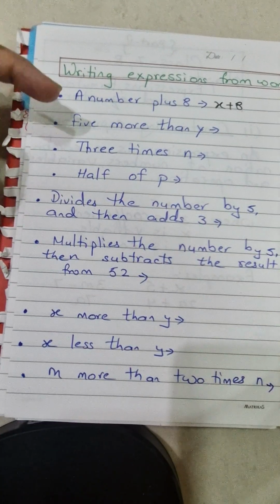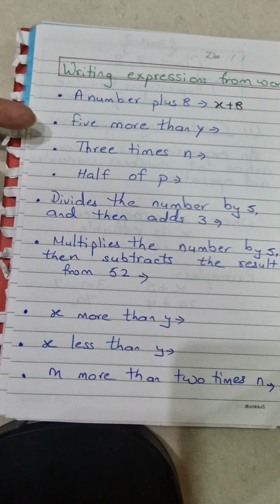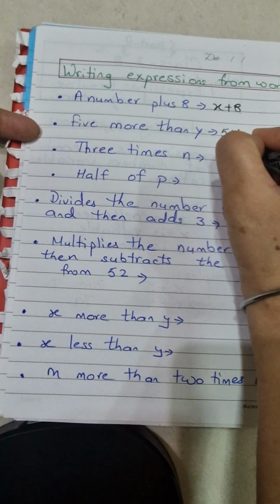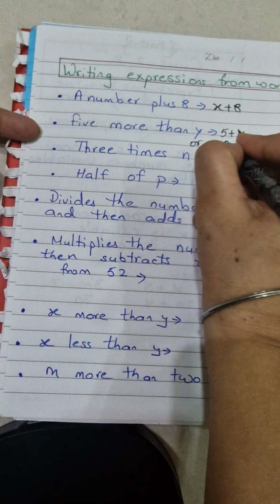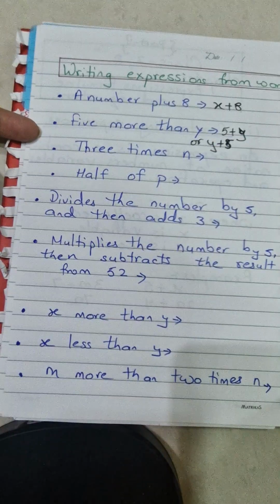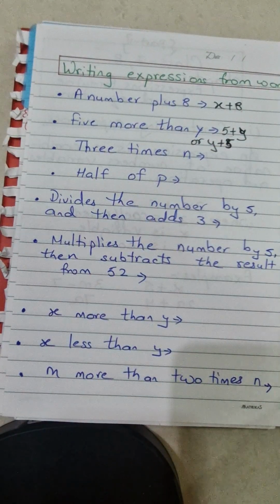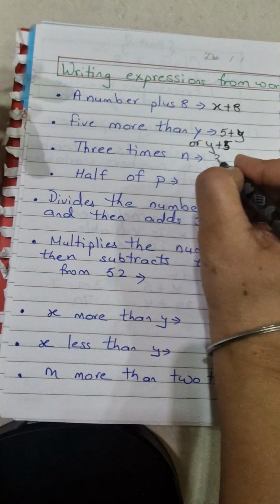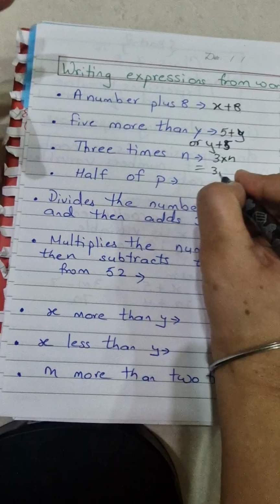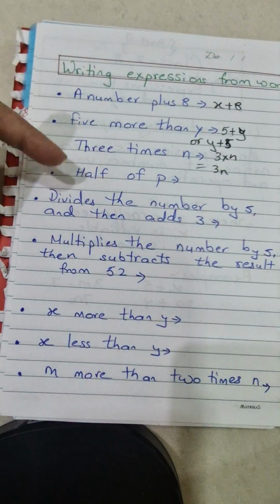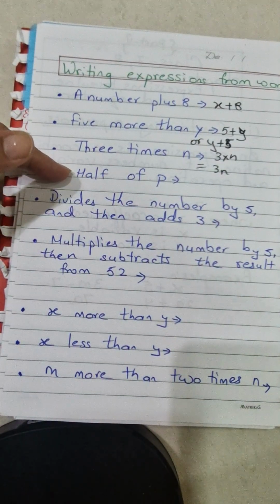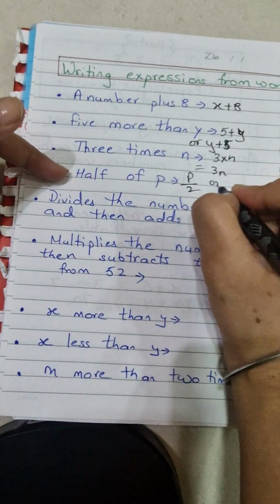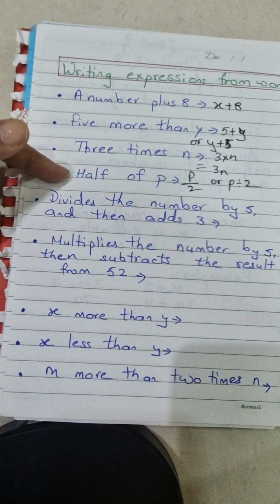Another is 5 more than y. Here I have already given you the variable, so you will just write 5 plus y, or you can also write y plus 5. Either you can write 5 plus y or y plus 5. Another is 3 times n. Simply write 3 times n in the short form, 3n. The last one is half of p. Half means we are dividing by 2. So simply write p over 2, or p divided by 2. Any one you can write.